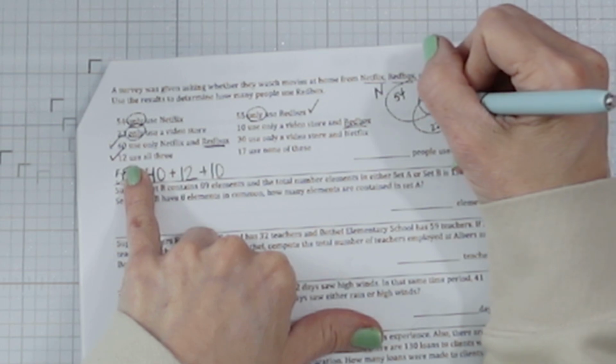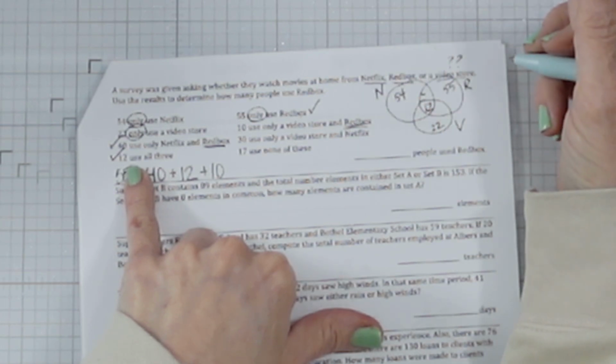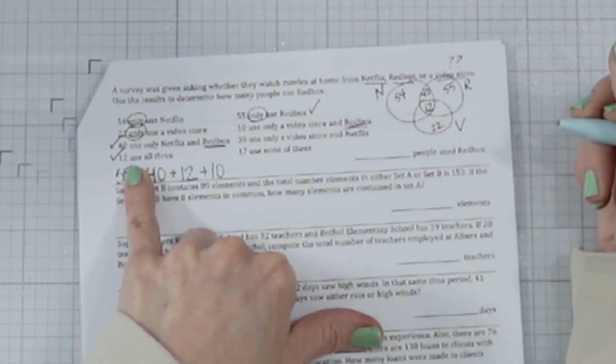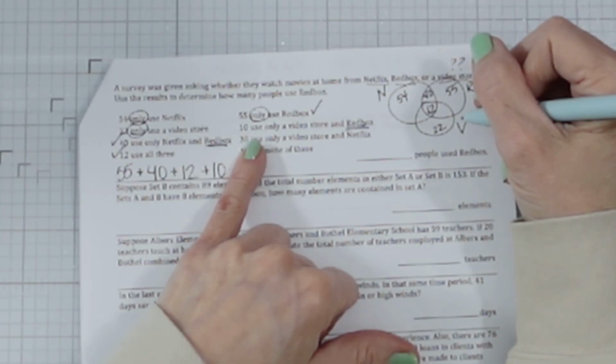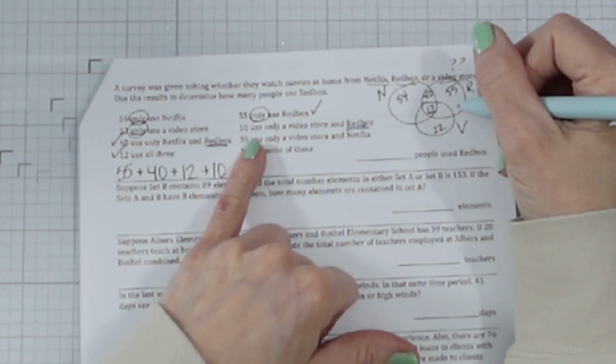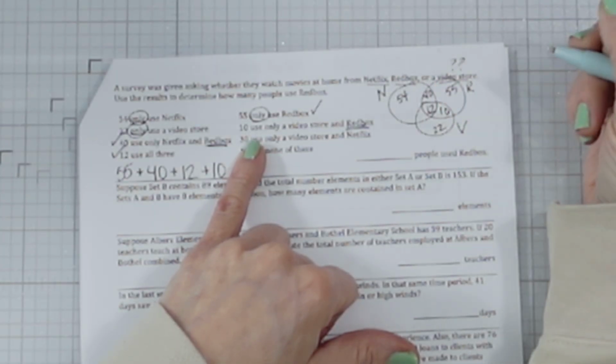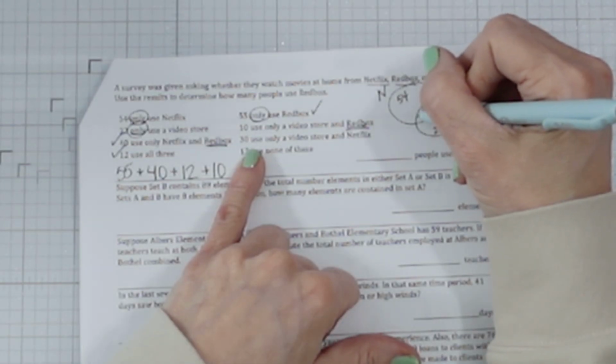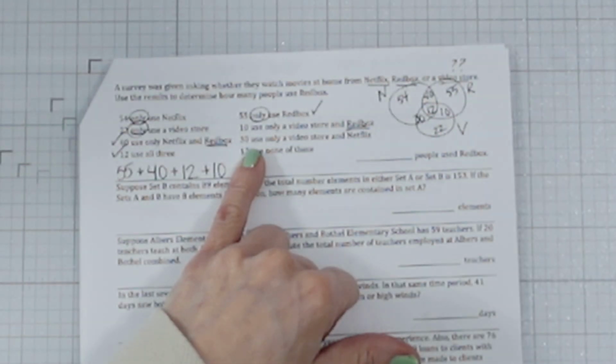Okay, 12 use all three, 10 only use the video store and Redbox, so that would be 10 here, and 30 only use the video store and Netflix.